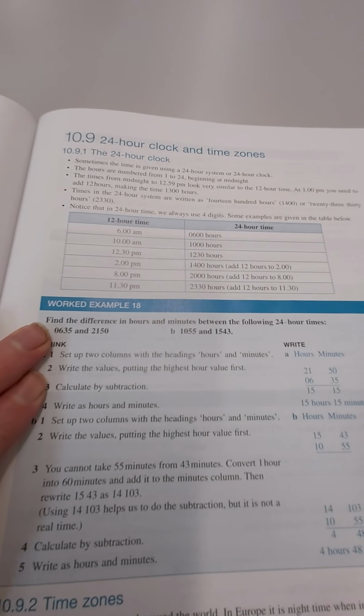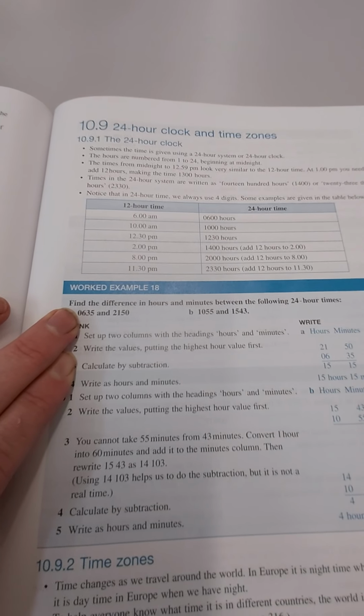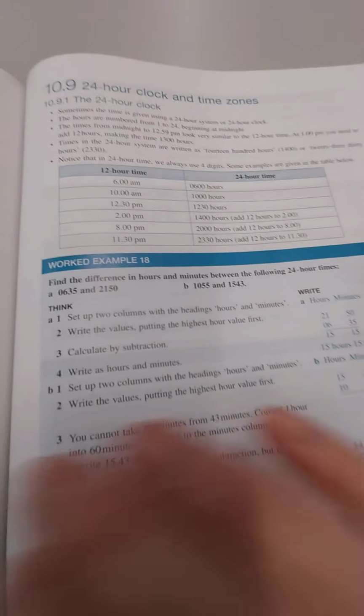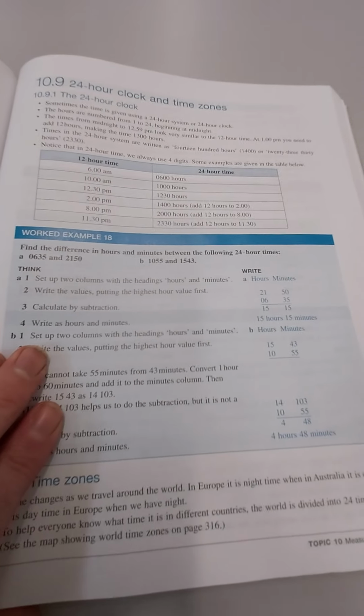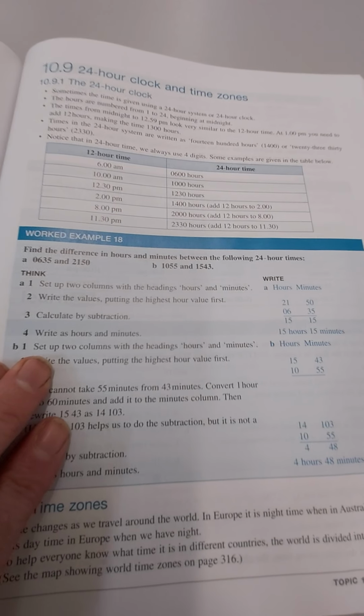Again, it's me doing more maths for week 8. So let's have a look. I actually really like how the book has set out its stuff for 24-hour time zones. So we might look at that, okay? First question. Find the difference in hours and minutes between the following 24-hour times.